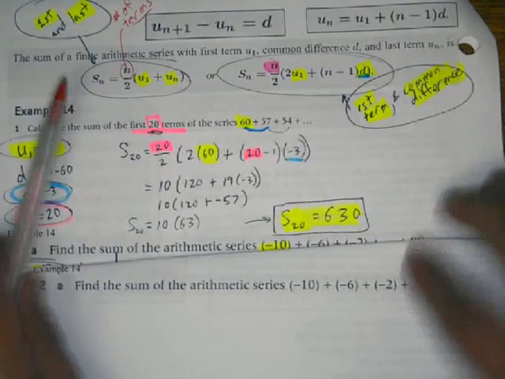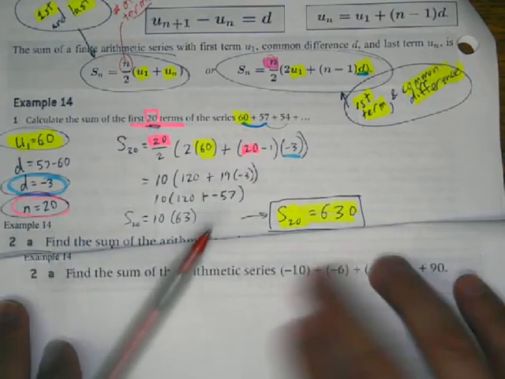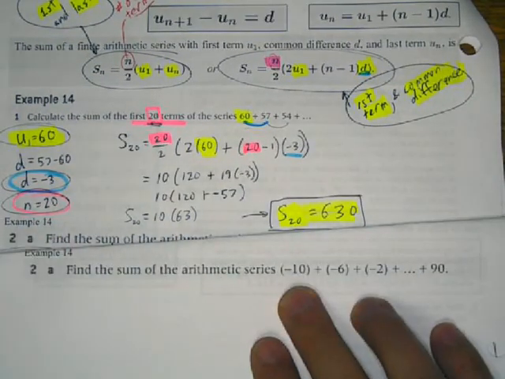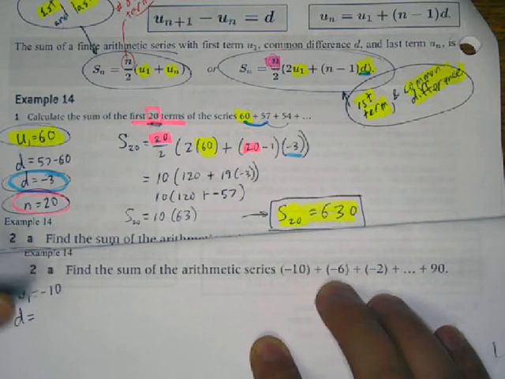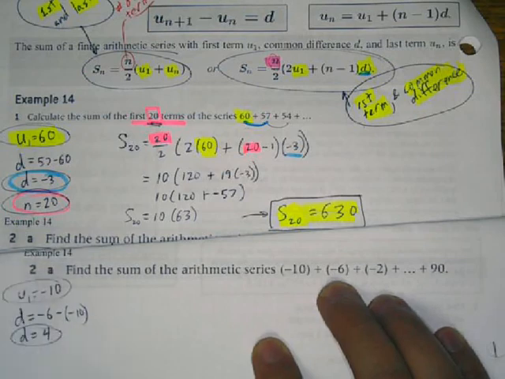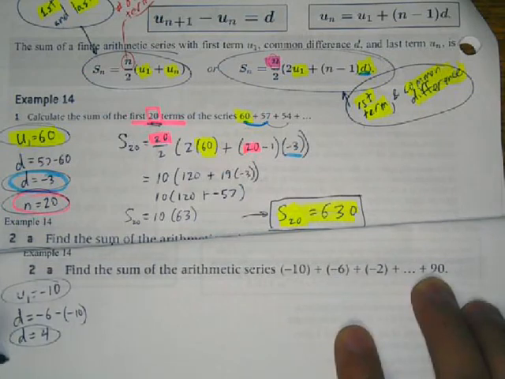Okay. So find the sum of the arithmetic series. The first thing we do is we know that the first term, u subscript 1, is equal to negative 10. We know that the difference is equal to negative 6 minus negative 10. So my common difference is positive 4. And we know that the last term, u sub n, equals 90.